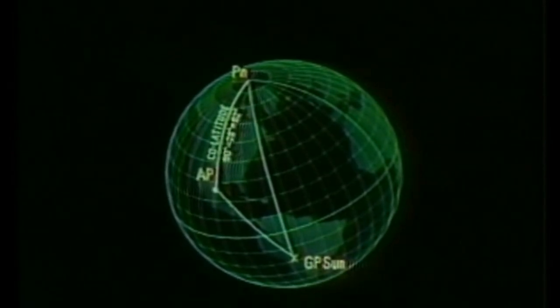Now you have established your assumed position. 28 degrees north latitude and 97 degrees 27 minutes west longitude. This, then, is your celestial triangle translated into usable components on Earth. You know this side, the co-latitude of your assumed position, 90 degrees minus 28, or 62 degrees.